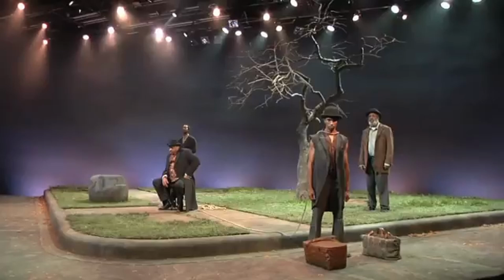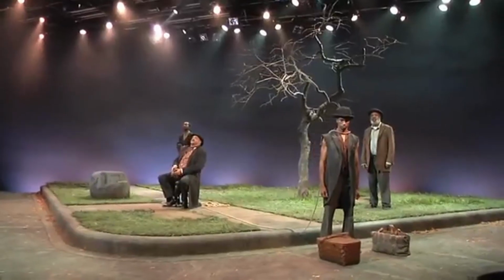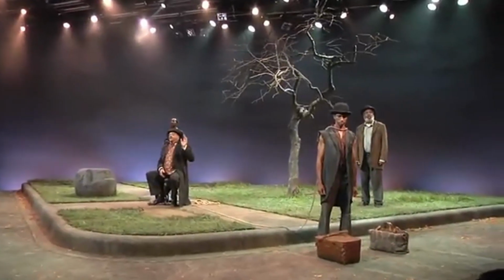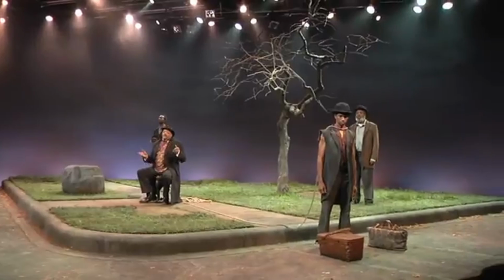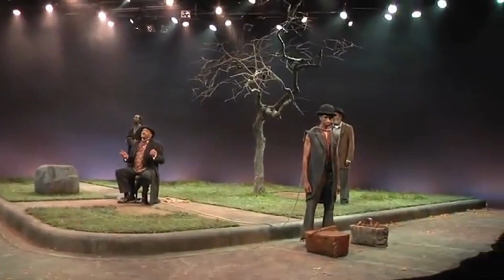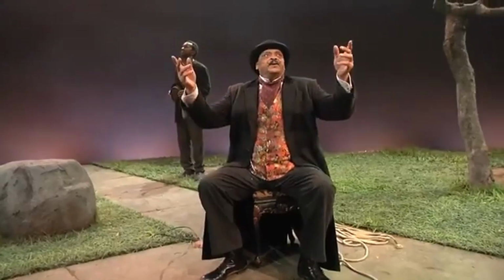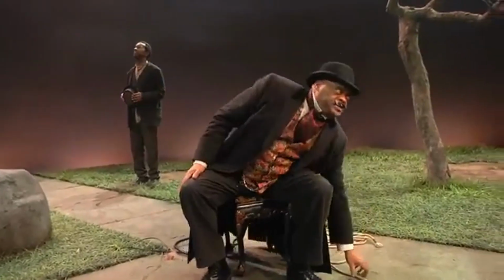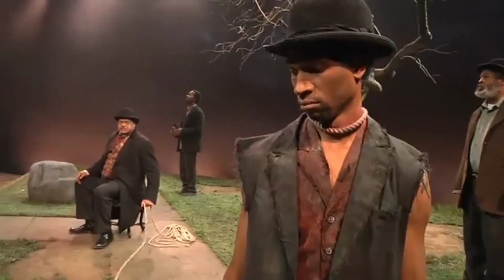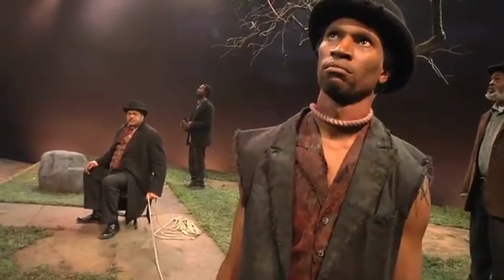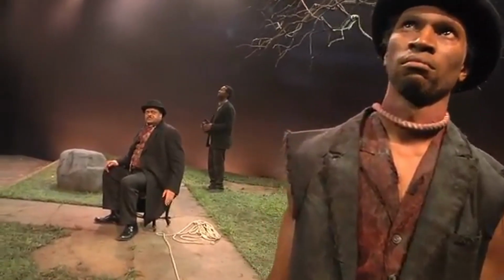Some other characters show up, and our main characters, Vladimir and Estragon, or Gogo and Didi, come up with some unique ways to pass the time. But there's no goal outside of them waiting. There's no obstacles outside of them waiting. There's not even a midpoint twist. They just wait. Now, if you were to say, well, that sounds like a waste of everybody's time. Yeah, you're right. It is.